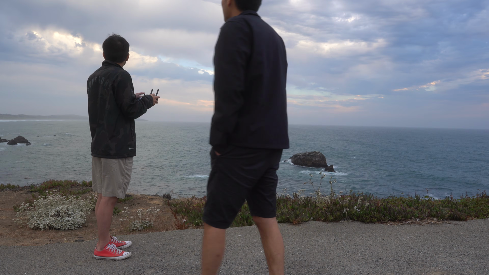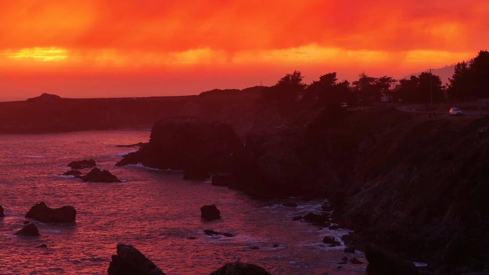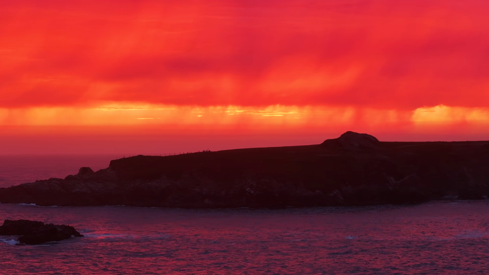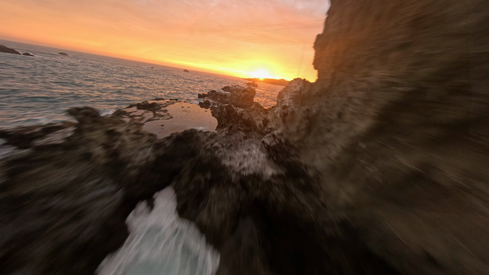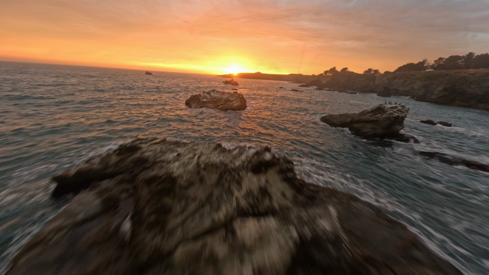So for use case, you can be flying the Mavic 3 Pro, getting a bunch of cinematic shots around the coastline here with the rocks, and I'm going to be flying really low, trying to showcase the really awesome shots you can get with the Cinewhoop drone.